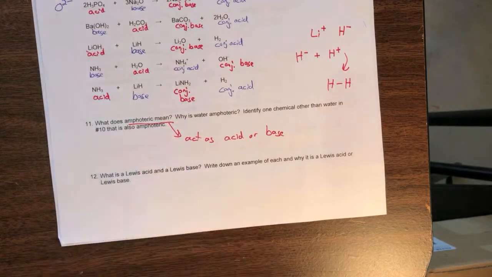We talked about amphoteric really quickly at the end, saying amphoteric basically means something can act as an acid and a base. And it depends, obviously, what it's going to react with. And so we talked about how water, H2O, can act as an acid or a base. It can either give an H plus or it can receive an H plus, okay? And that's fairly straightforward in the way that it does that, right?